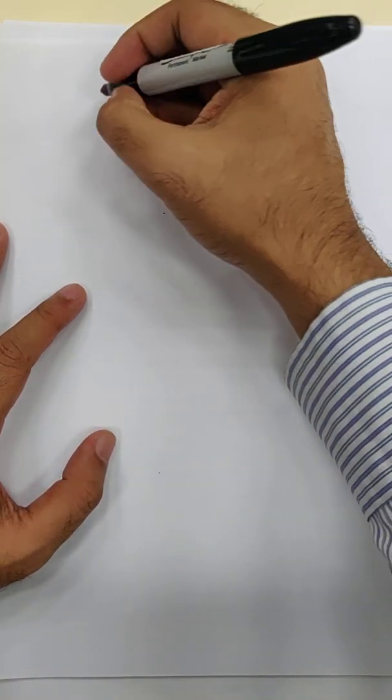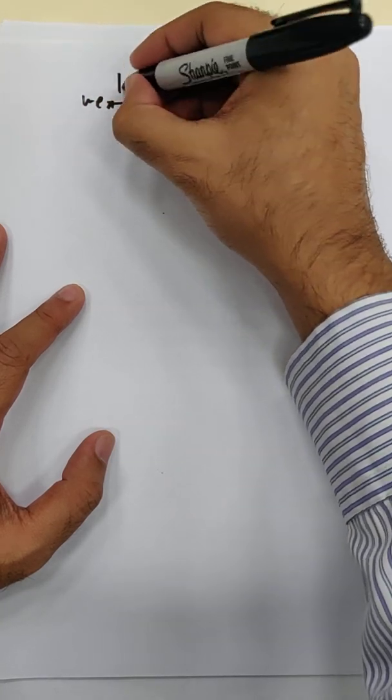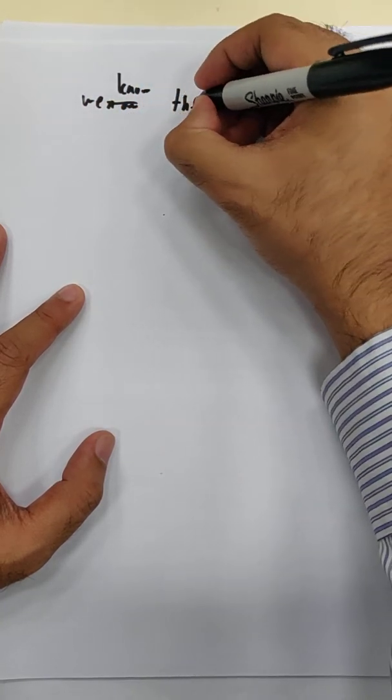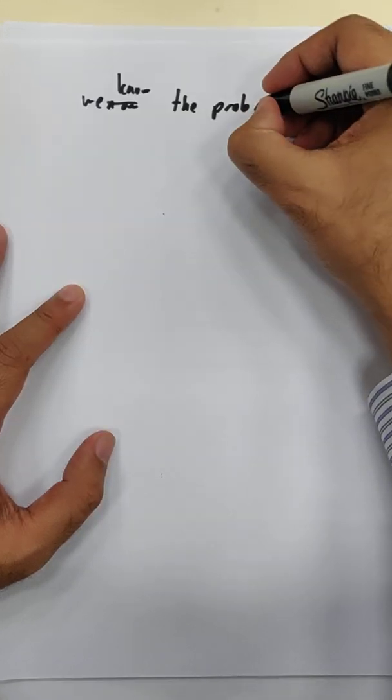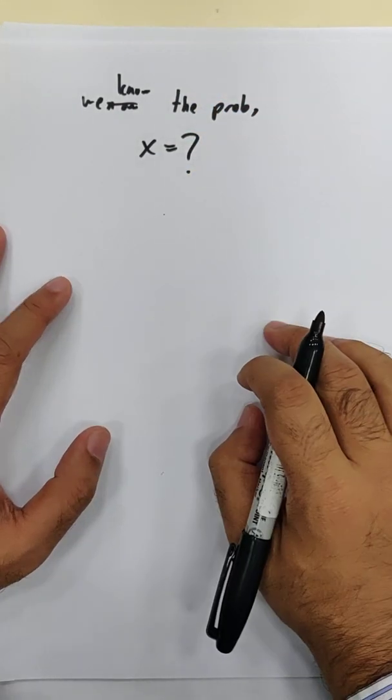Alright, so the next part is where you'll be given the probability, where you know the binomial and everything, but you do not know the number of x this time. We know the probability, but we do not know the number of x.